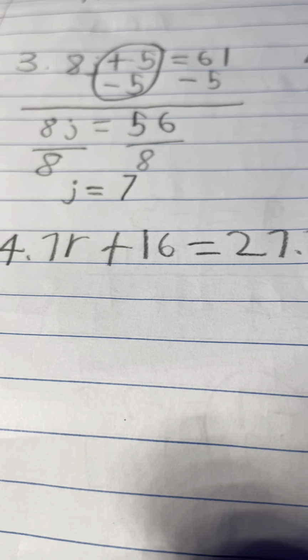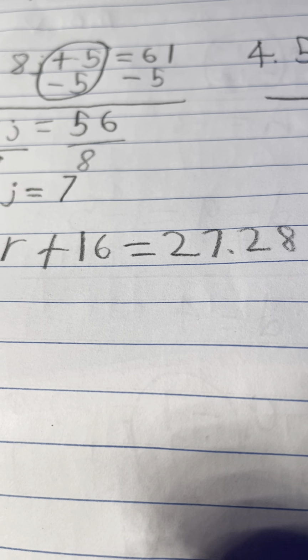Let's do... Alright, I'm going to do 4.7r plus 16 equals 27.28. Okay, here's what I did. I did 4.7r plus 16 equals 27.28.